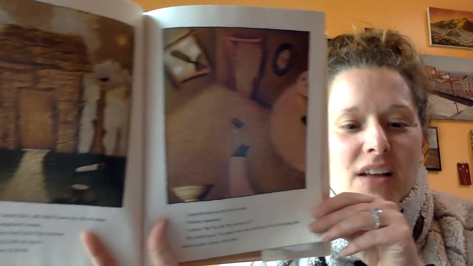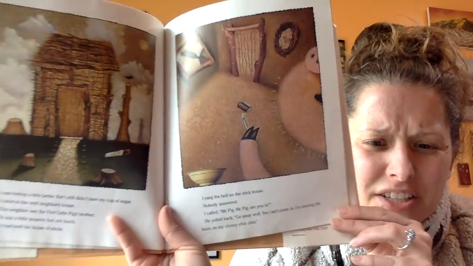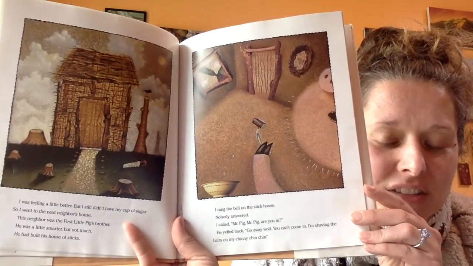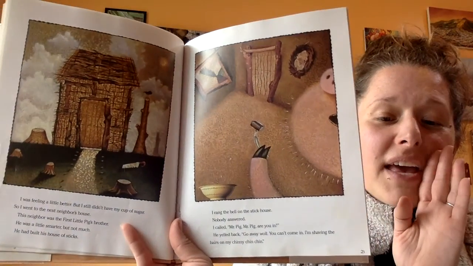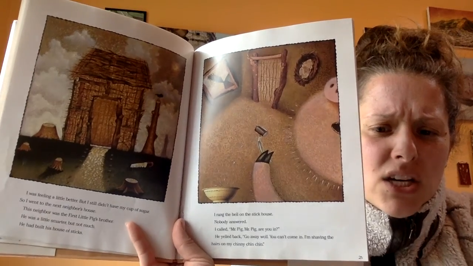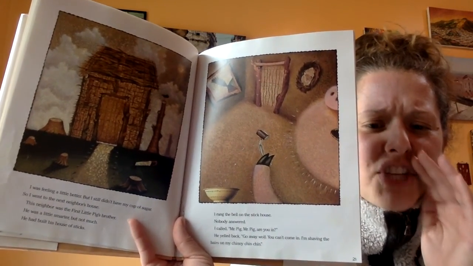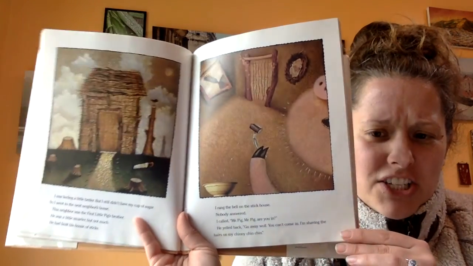I rang the bell on the stick house. Nobody answered. Let's see, I want to get you to be able to see that. I called, Mr. Pig, Mr. Pig, are you in? He yelled back, Go away, wolf! You can't come in! I'm shaving the hairs on my chinny chin chin.